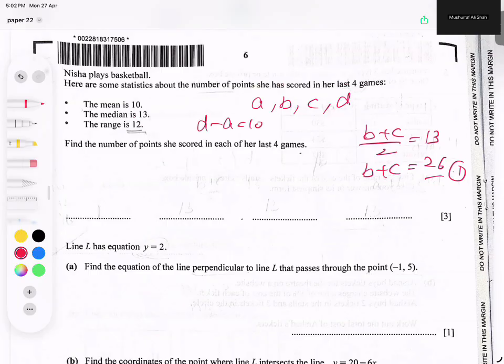Now, students, what story do we have here? He's saying that median is 13. Now the problem we have: if we do it this way, the question we cannot solve, because of the mean part. For example, the mean part is A plus B plus C plus D over 4 is equal to 10. So if we multiply the right hand side by 4, it gives 40. We can plug in this 26 here in the place of B and C, and we can find A and D easily.